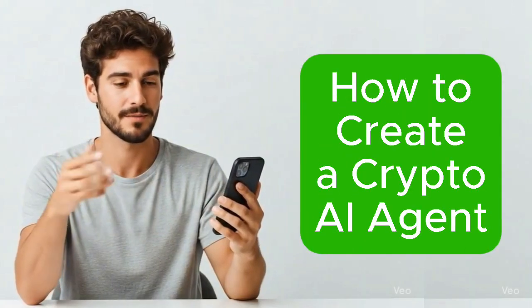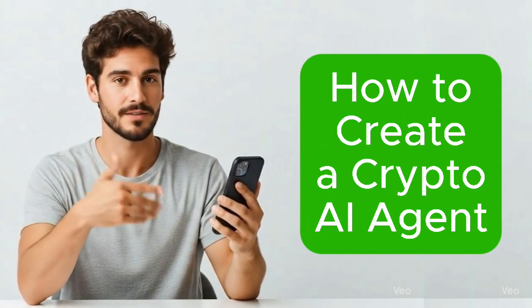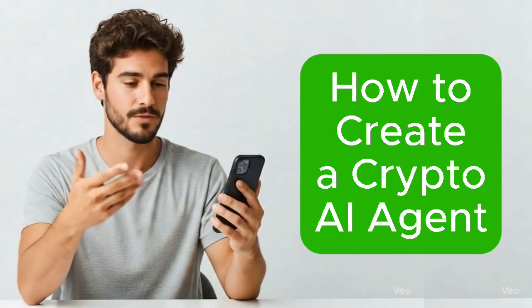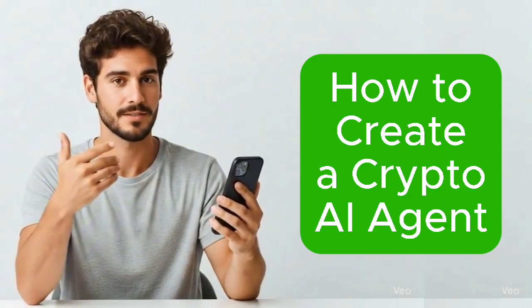I'll guide you through the process of building a fully autonomous crypto AI agent, from launching a no-code viral persona to coding a professional trading bot using the new Eliza OS framework.